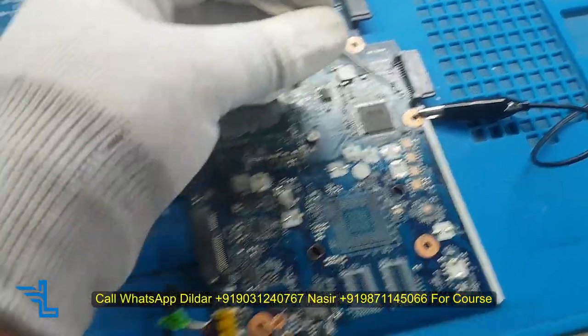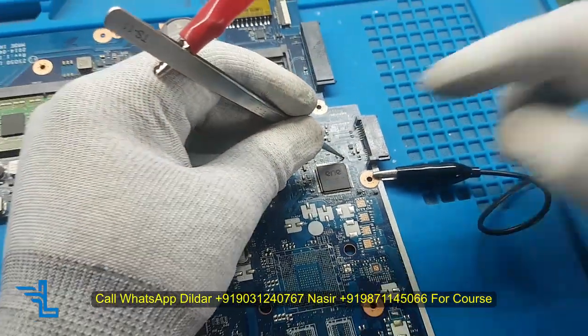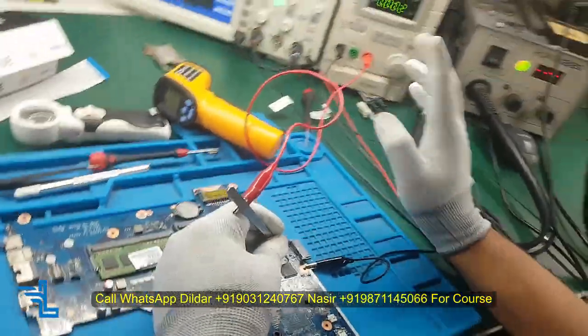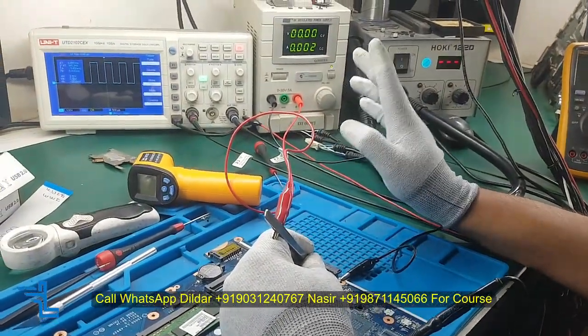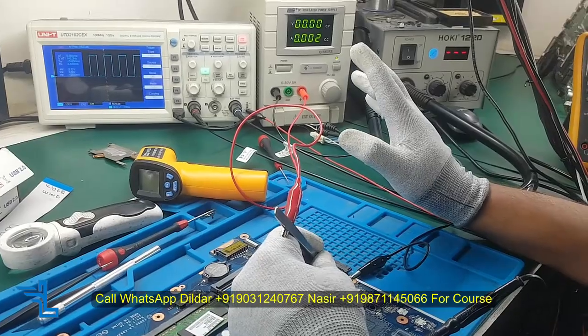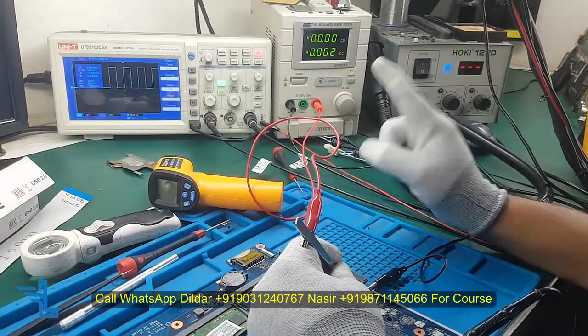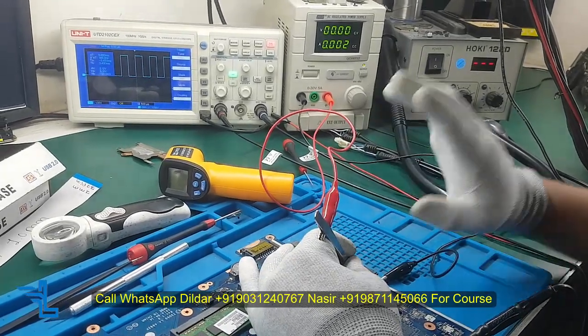Look, I am not using the DC jack now. As of now I am giving the voltage on this particular point where there is a shorting. As I described in the theory, each and every major part of the motherboard must have a good, healthy impedance. Then you can confirm that the motherboard is not having a shorting.